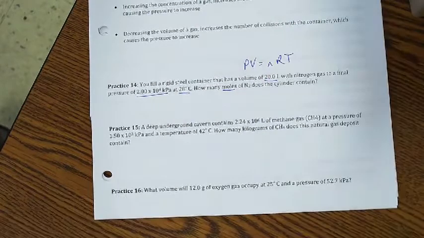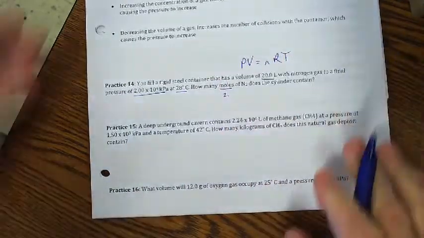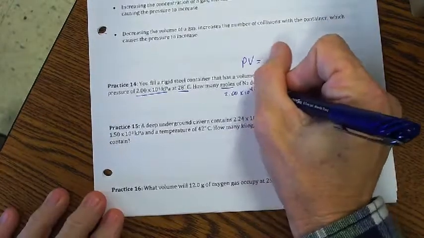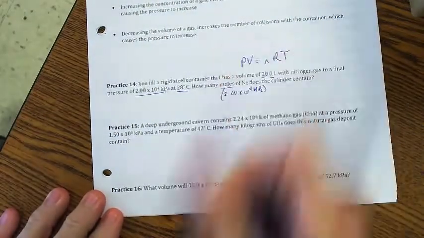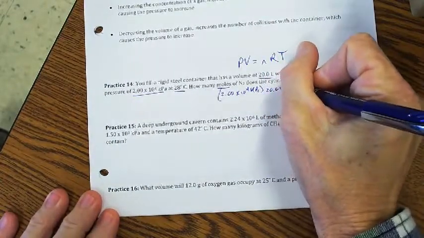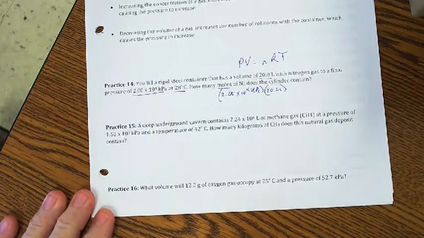And so you plug all of those numbers in and then solve for x. So again, the pressure is 2.000 times 10 to the 4th kilopascals. And the volume is 20 liters. And remember, the volume does have to be in either liters or decimeters cubed.